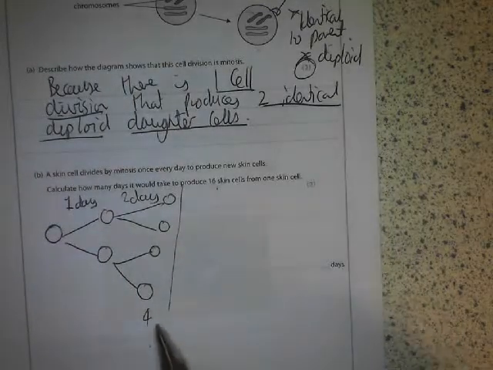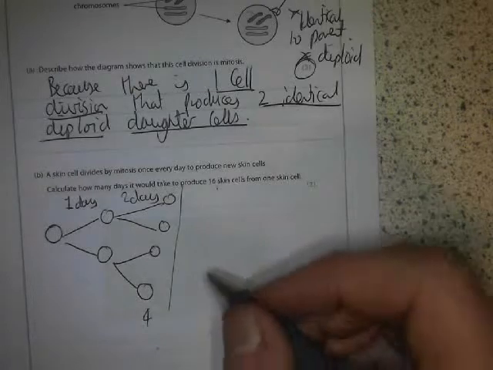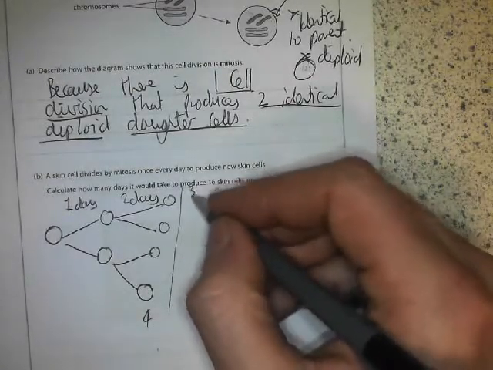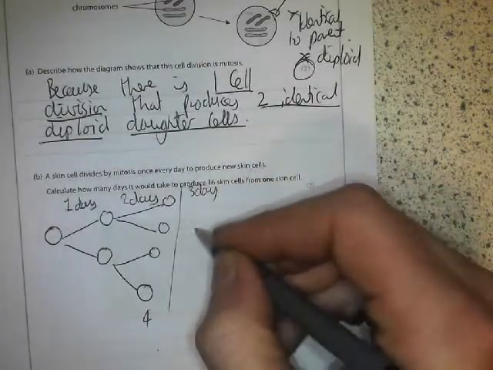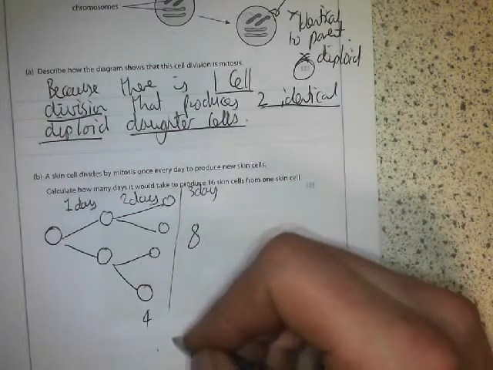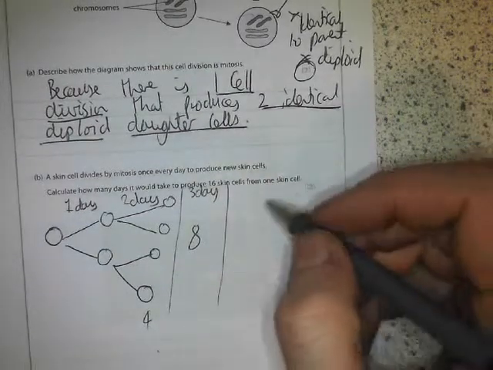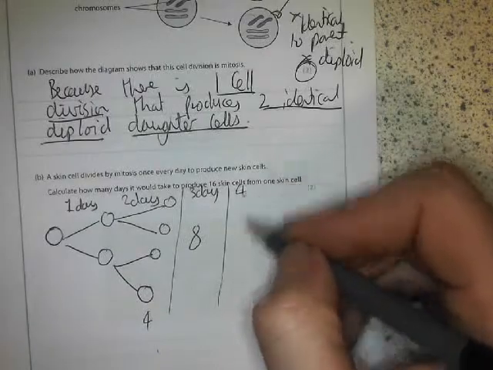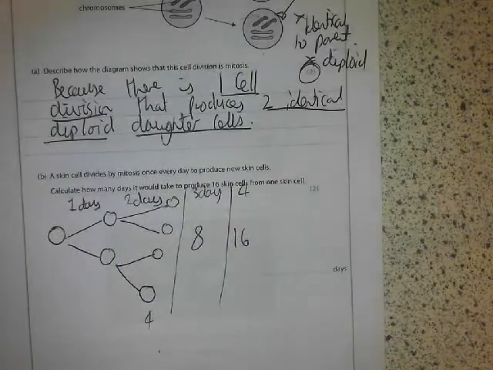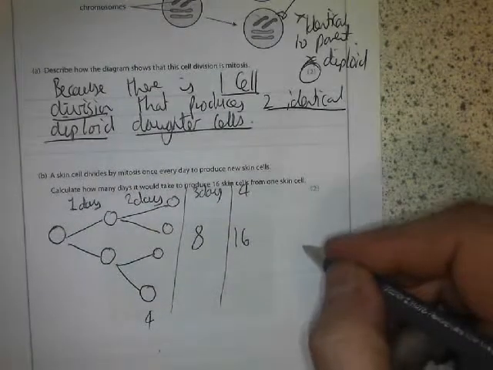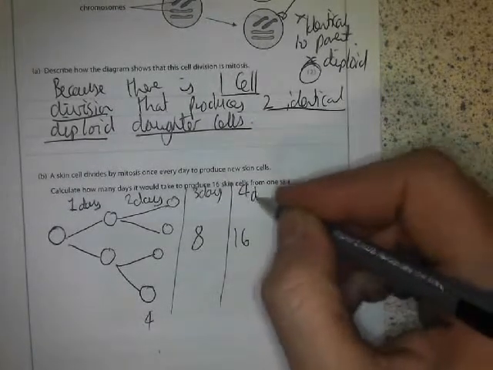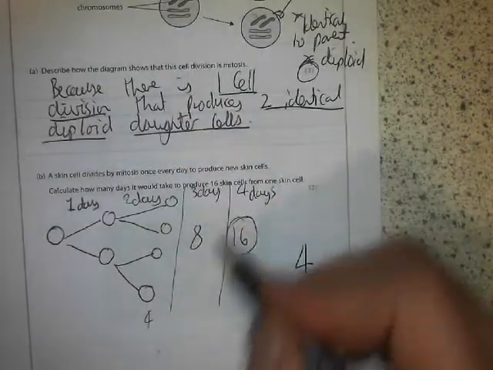So I'm going to stop the drawing there, so it's doubling every day. So day 3, I'm going to go 4 to 8. And then on the 4th day, I'm going to go 8 to 16. The actual answer is 4 days. 4 days time, I'm going to have 16.